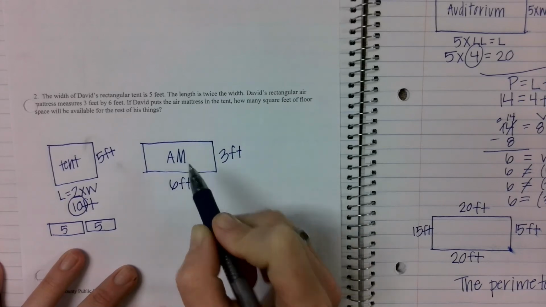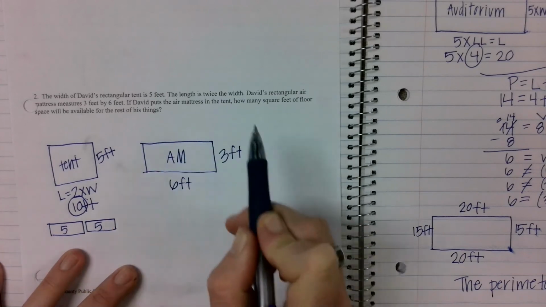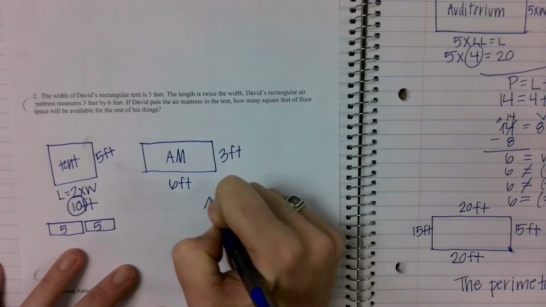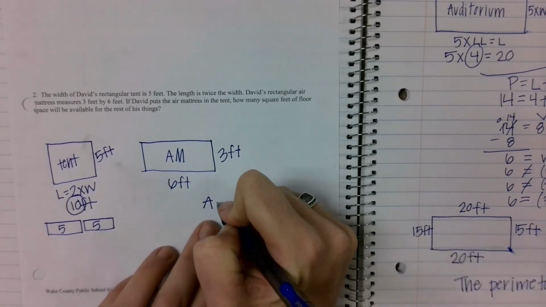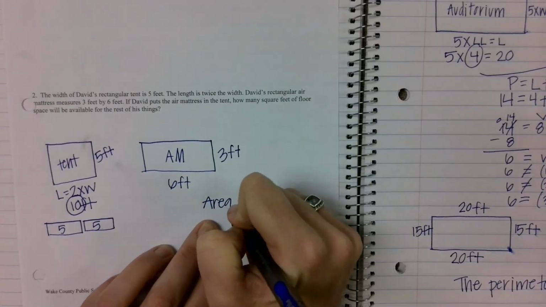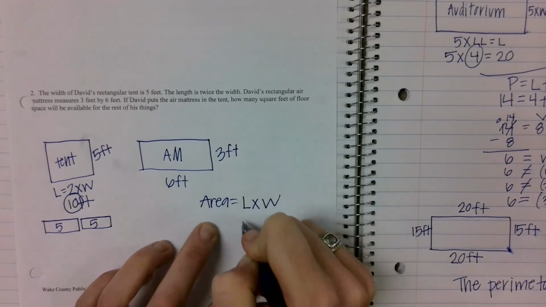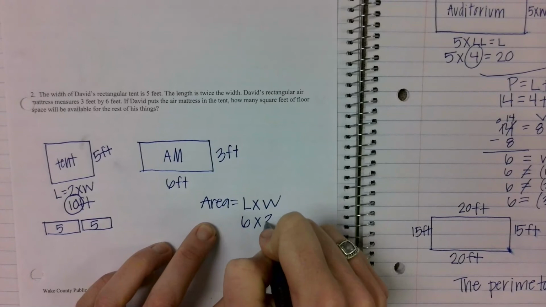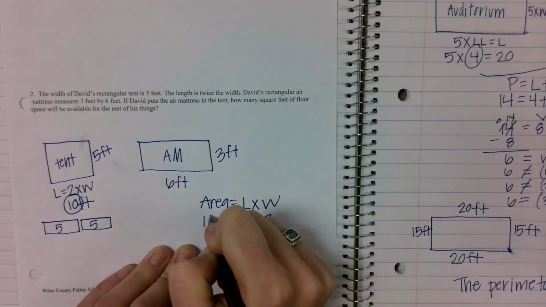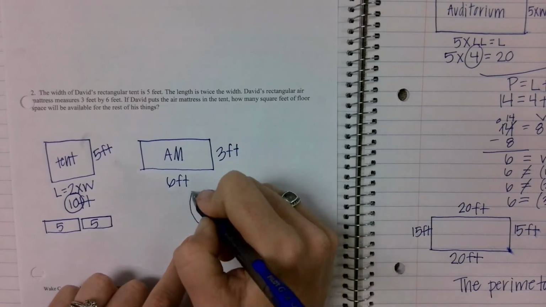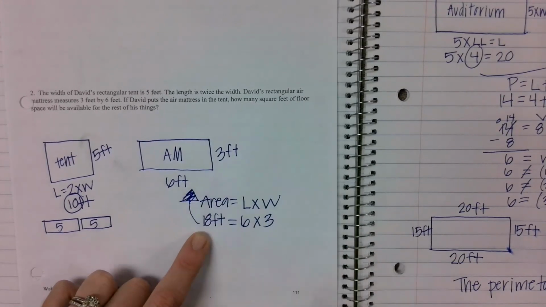When we find the perimeter, we're finding the wall, the fence. They want the area. So to find area, equals length times width. So I'm going to do 6 times 3 equals 18 feet. This is how big the air mattress is.